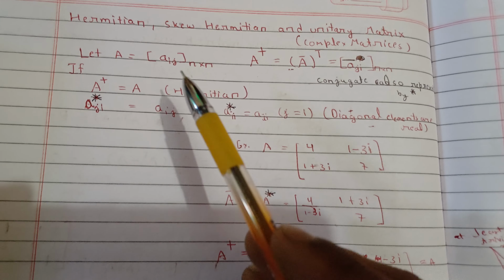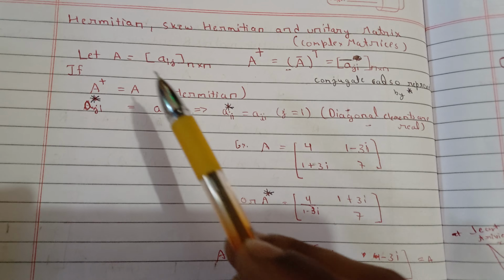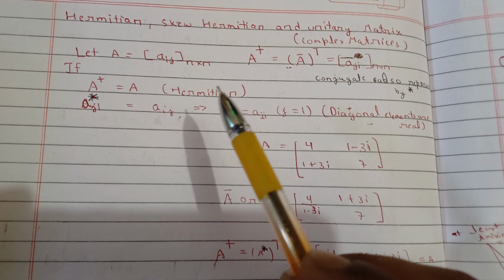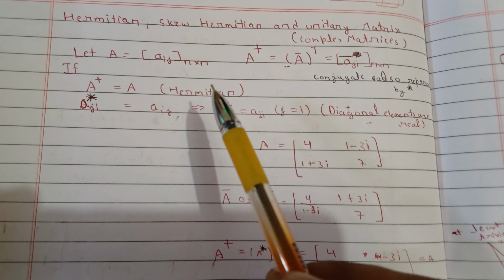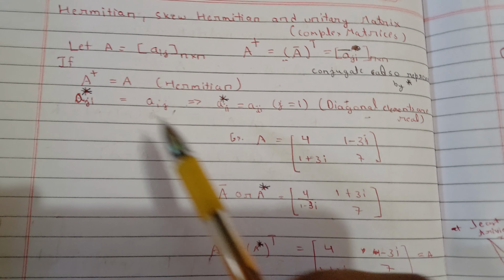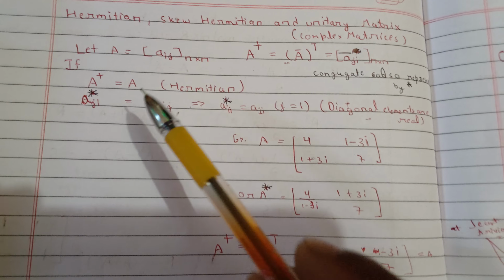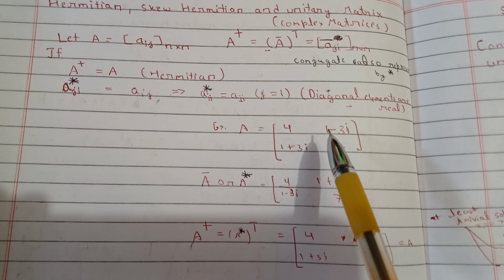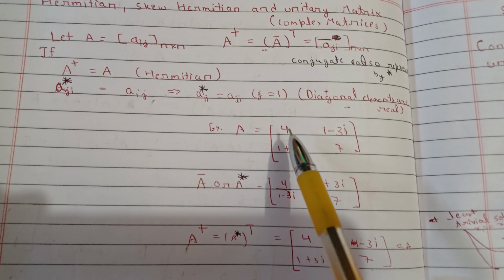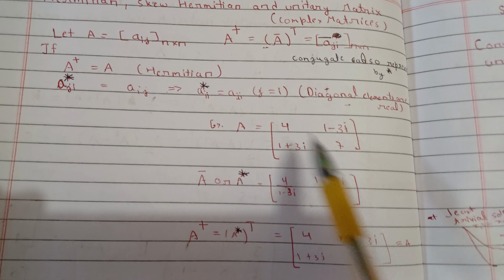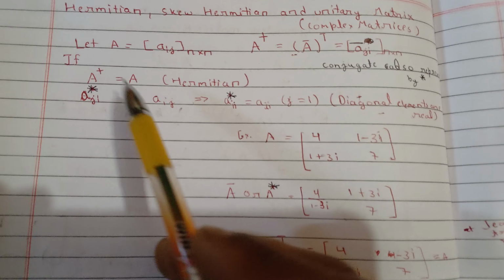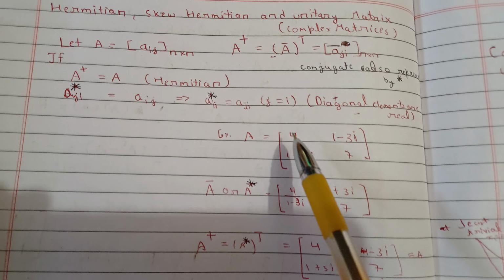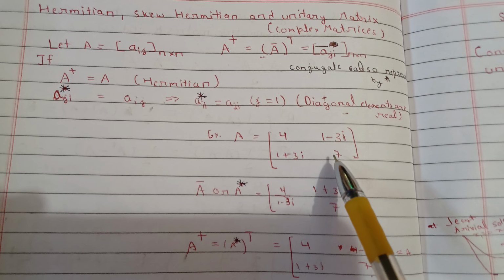We know that when we take the transpose, the diagonal elements remain the same, meaning these positions won't change in the Hermitian matrix. So if A dagger comes out to be A, then these diagonal elements should be free of imaginary numbers, because conjugate will give you minus I, so they would not remain the same. That's why in a Hermitian matrix these diagonal elements will always be real, with no imaginary part.